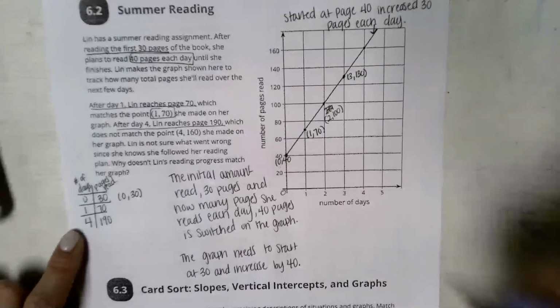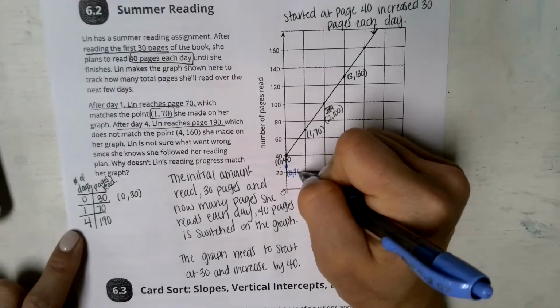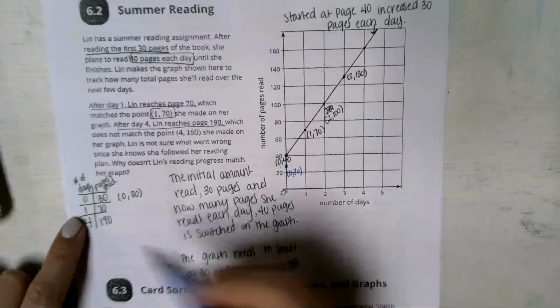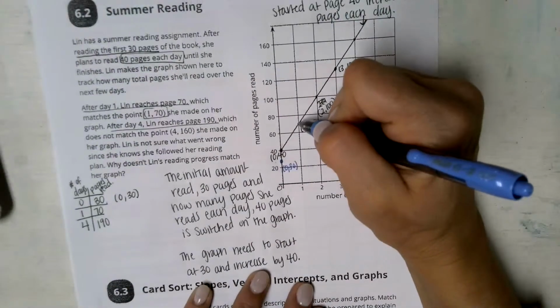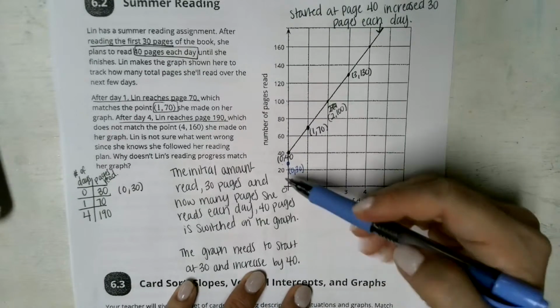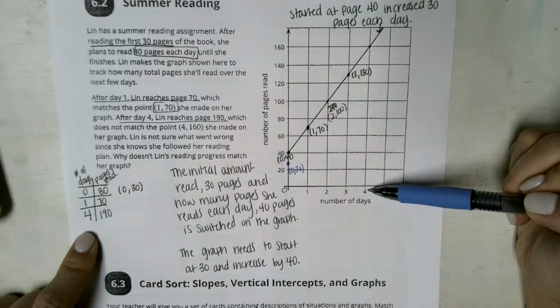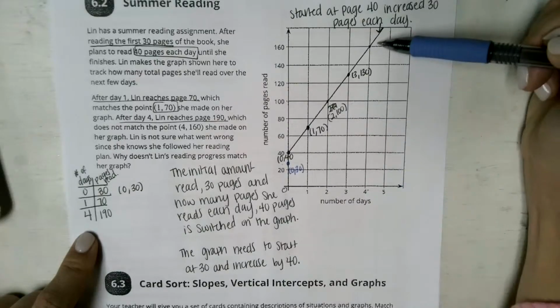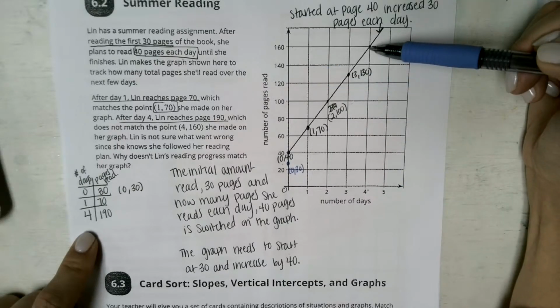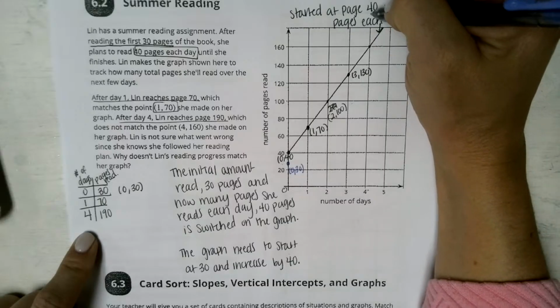So 0, 30, 0 up to 30 is here. 1, 70 is here. It's already plotted for us. That's the one point they have in common. So on day 1, they have the same amount of pages read. And then for 4, 190, this is counting by 20s. So 160, that would be 180. So that would actually be up here a little bit.